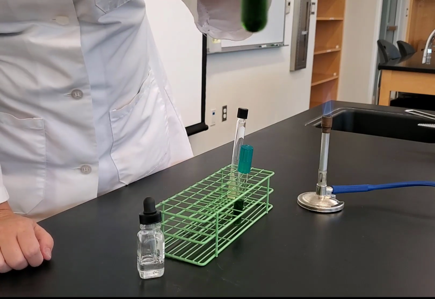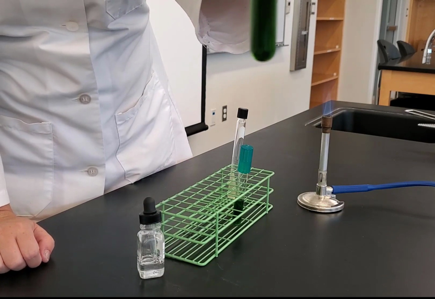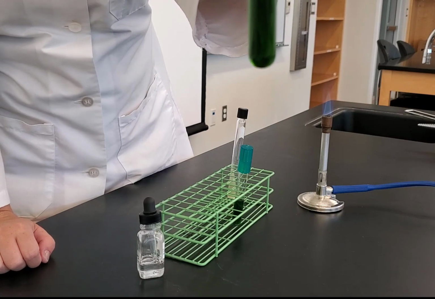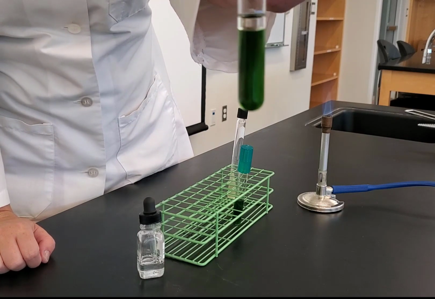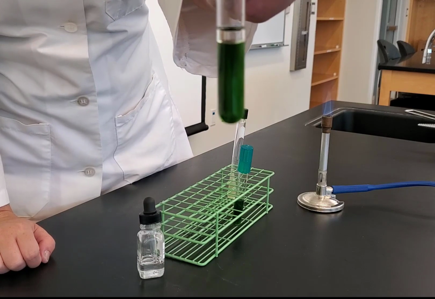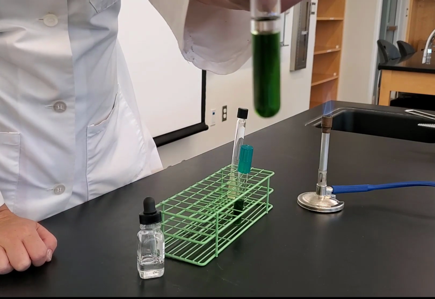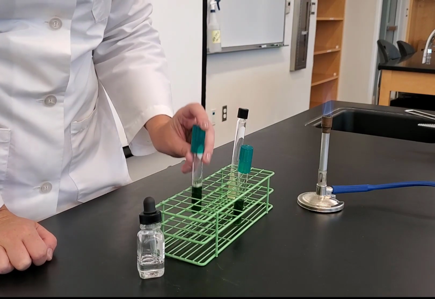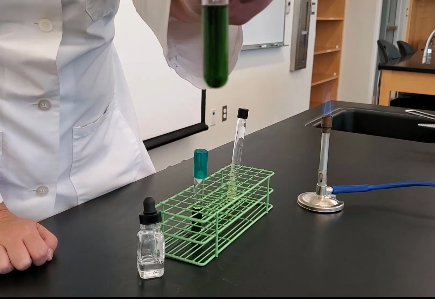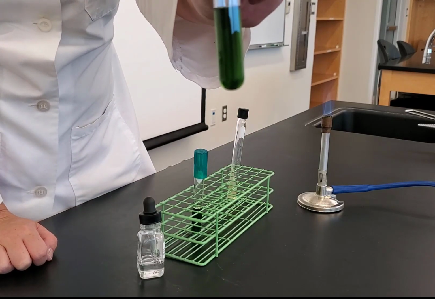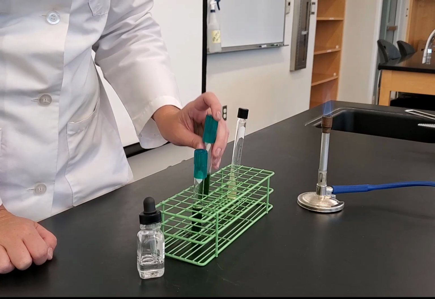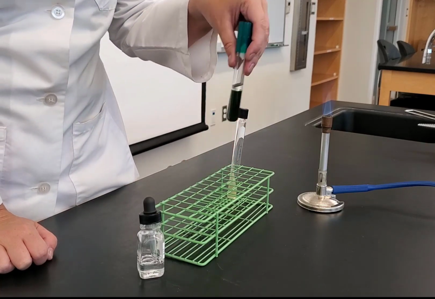And so you'll notice that I have a nice little layer there, and that layer of mineral oil is going to be there to seal out the oxygen. And so this tube is now my anaerobic. This tube is going to test for fermentation, and my tube without the mineral oil is going to test for oxidation. And so I will do that for all of my 3 organisms.